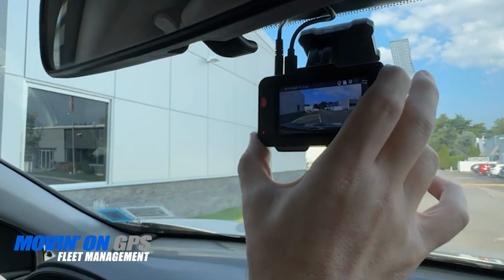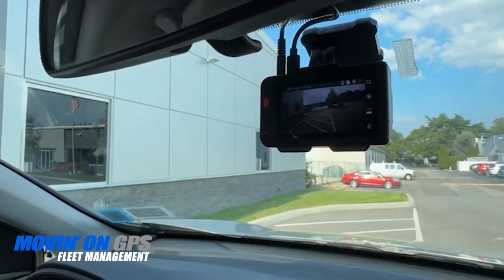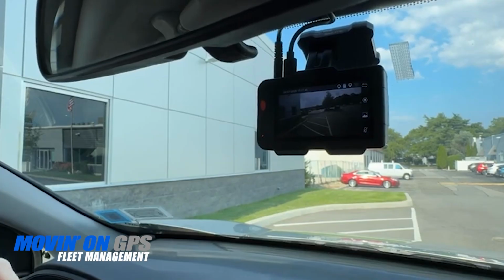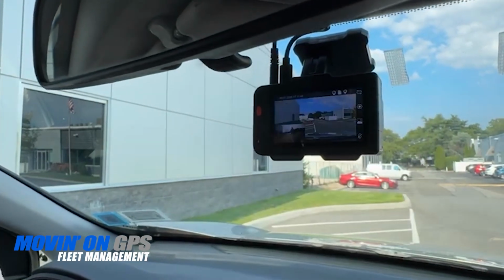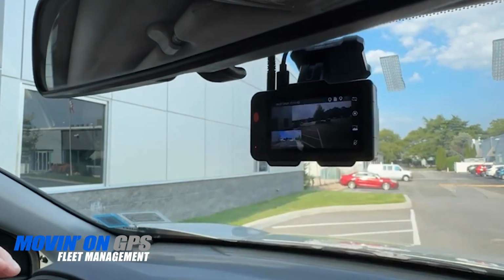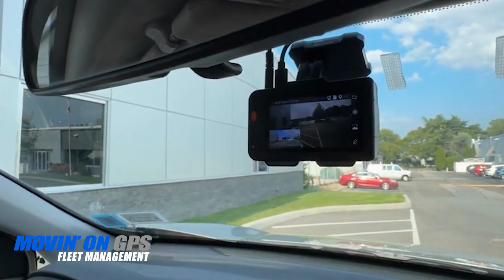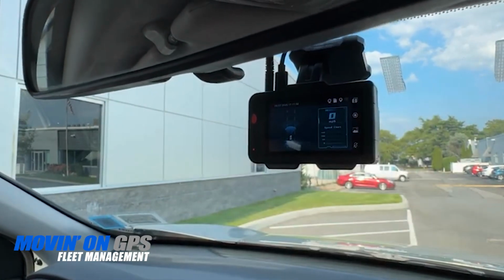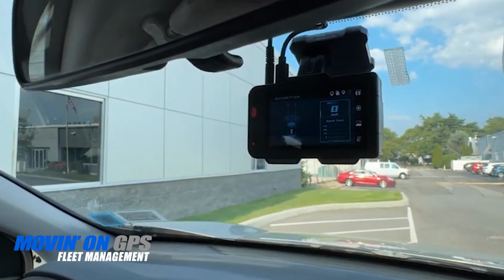If we press the button one more time, we can see the rear camera. You can see here that we have a good view of what's going on behind us. If we press the button again, we get picture-in-picture with the front as the larger screen. Press the button again, we get picture-in-picture as the rear with the larger screen. And one more time takes us back to the default screen.